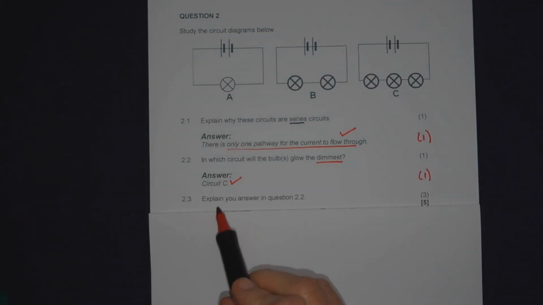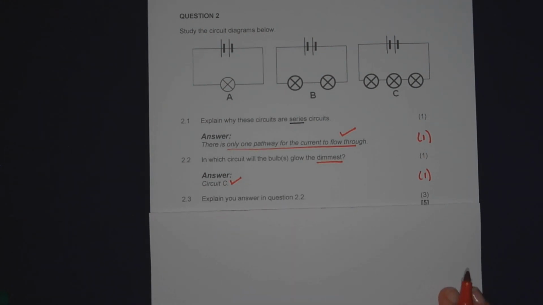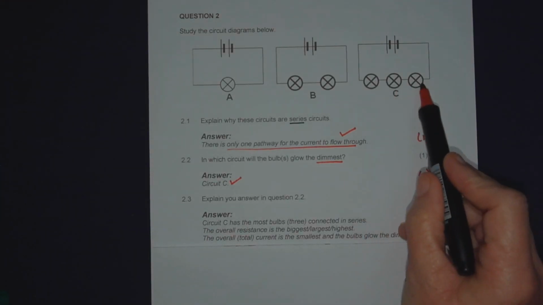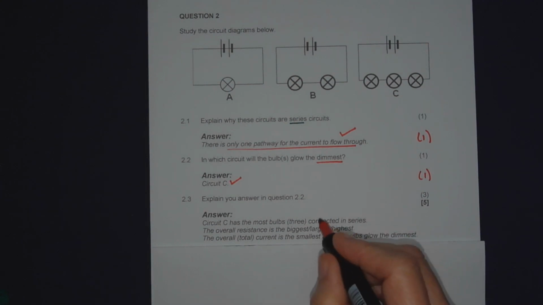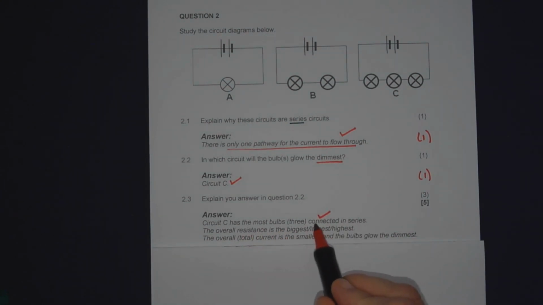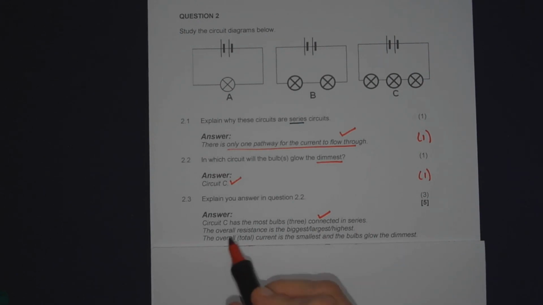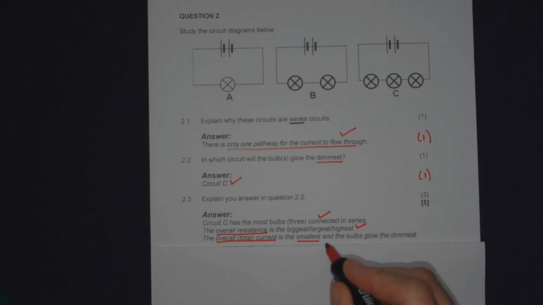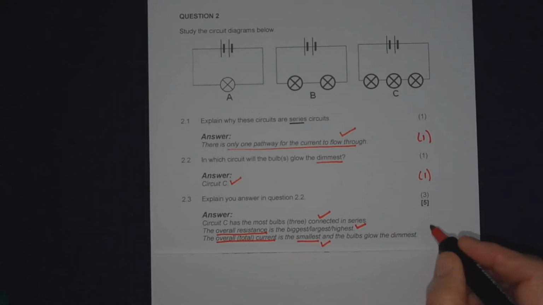And now, very important, explain your answer in question 2.2. So you know by now that in circuit C, you can see there are the most bulbs. 3 bulbs connected in series. It has the most bulbs connected in series. Now, what do we know about that? That means the overall resistance will be the biggest, the largest, or the highest. So it will have a very big resistance in circuit C, the biggest of all 3 circuits. And that means that the overall current will be the smallest, and that is why the bulbs will glow the dimmest. So those are your 3 marks then for question 2.3.